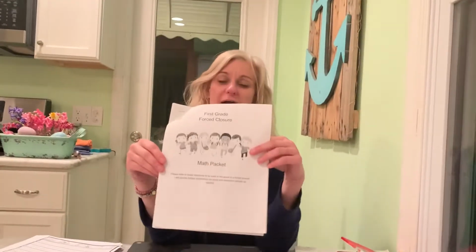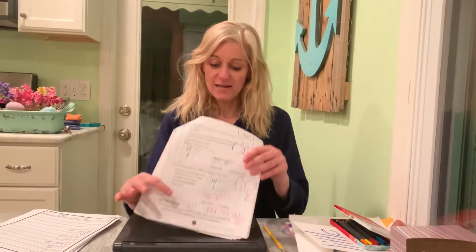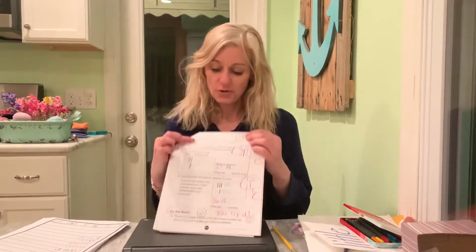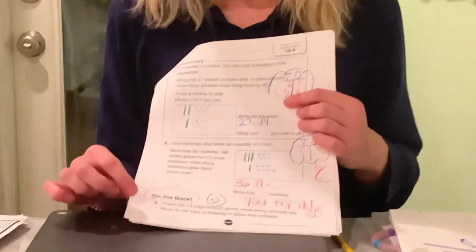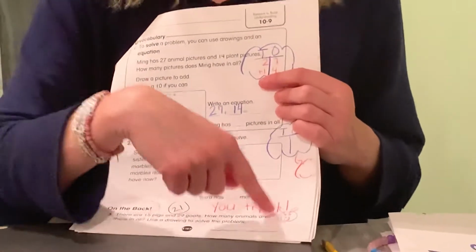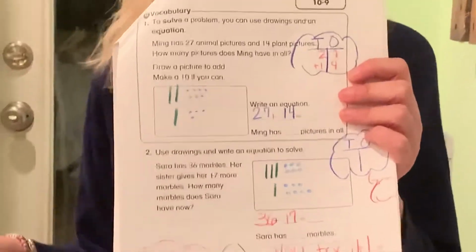If you can grab your math packets for one last time and turn to page 21. We're going to work on the first two problems together on page 21, and then I'm going to ask you to do number 3. You try it on your own, and that's going to be your math today. So let's go over this together.